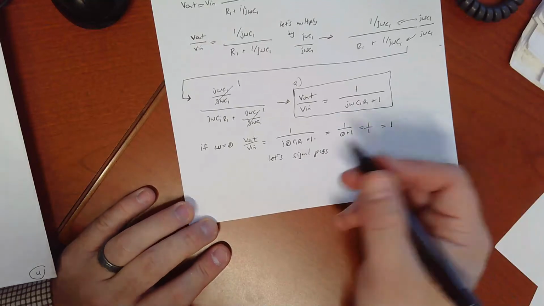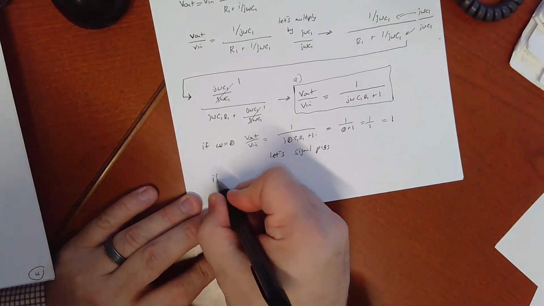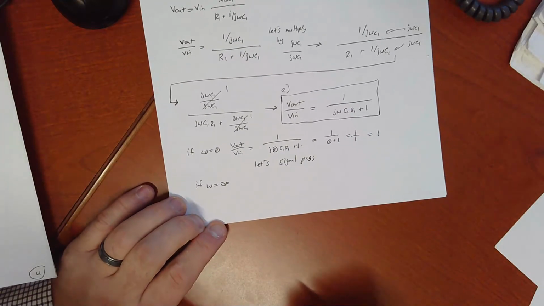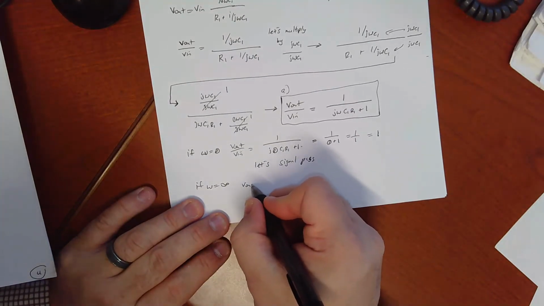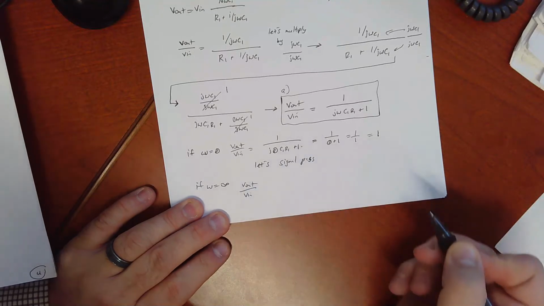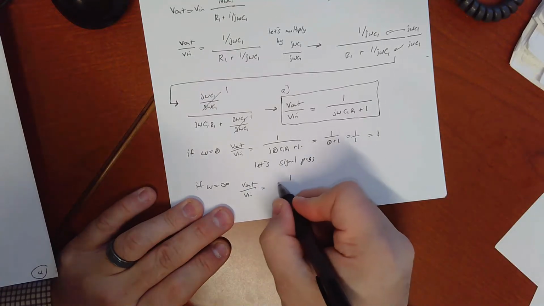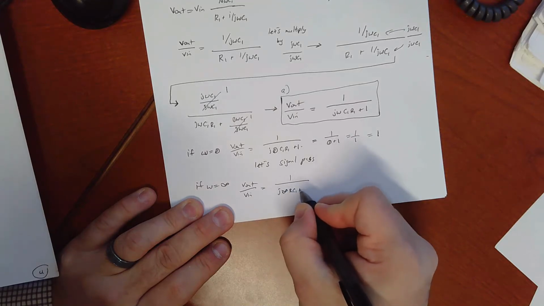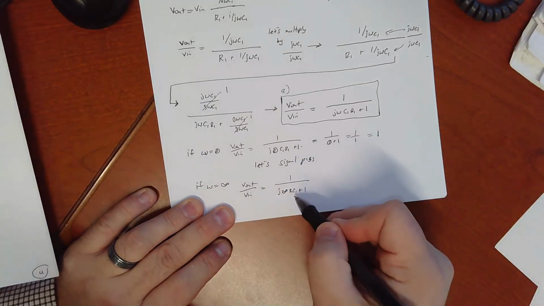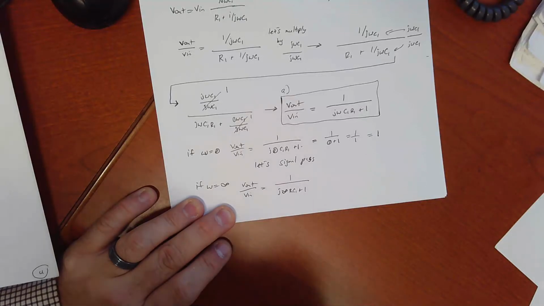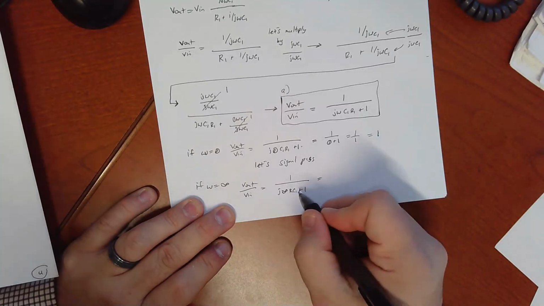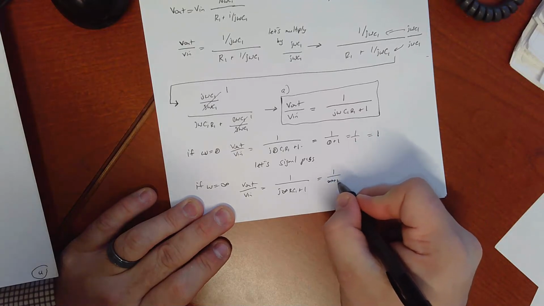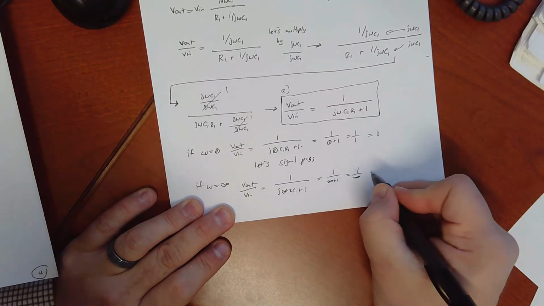So that's good. And then if omega is equal to infinity, let's look at the other end of the spectrum. We see that V out over V in is going to be equal to 1 over j infinity R1 C1 plus 1. Infinity times anything, infinity plus 1, is going to be 1 over infinity, which is equal to 0.